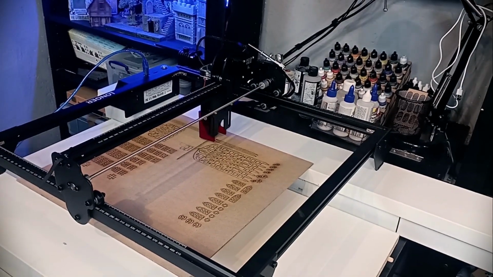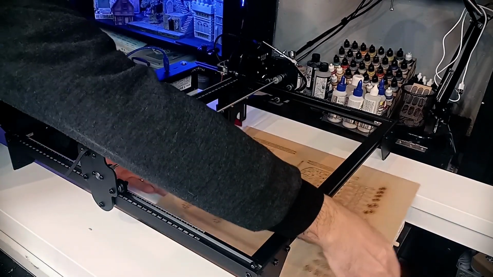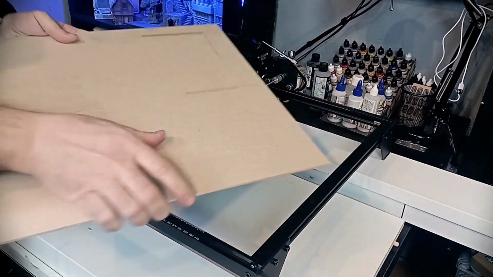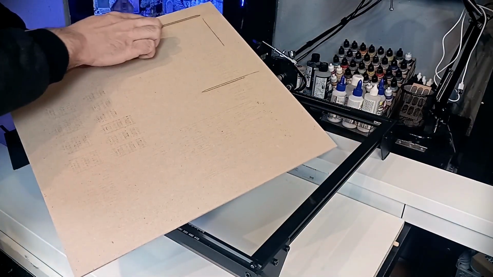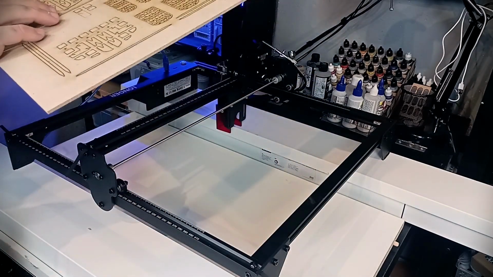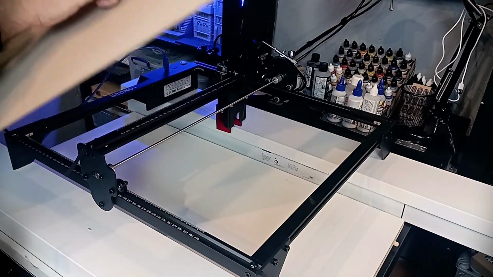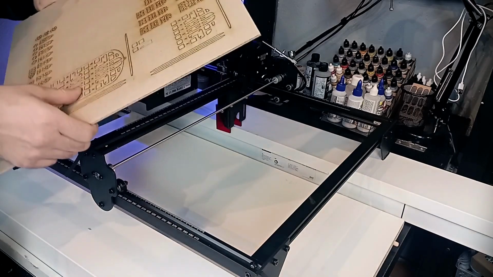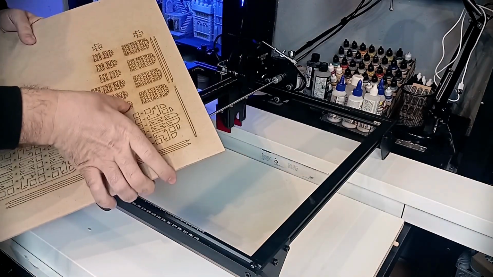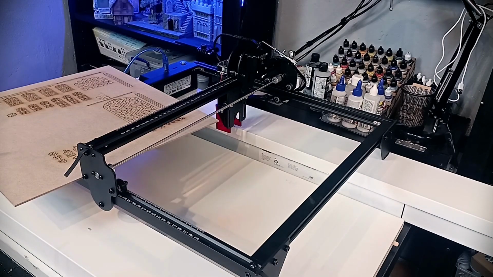So let's check it out. As you can see, 3 passes is not enough. This was 5 passes, actually. Yeah, not enough. Not enough at all. Nope. First experiment failed.